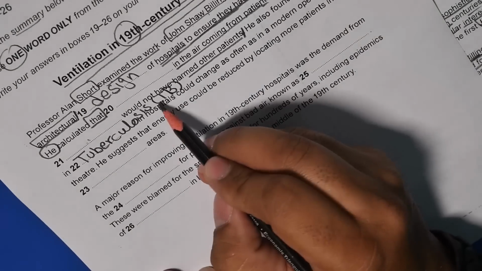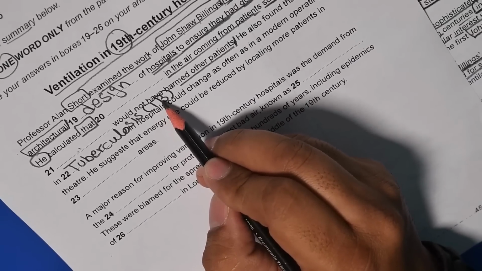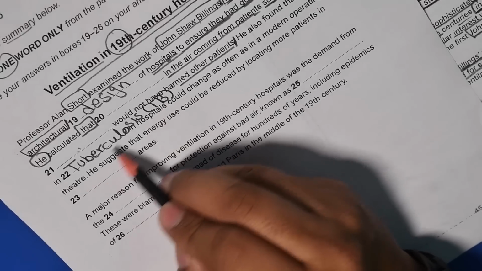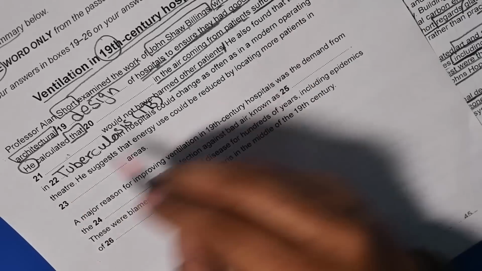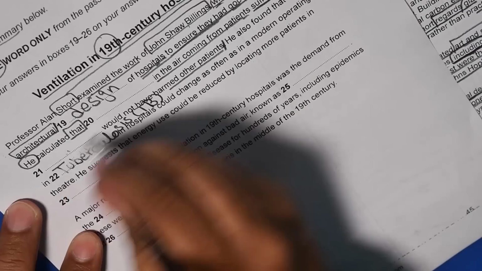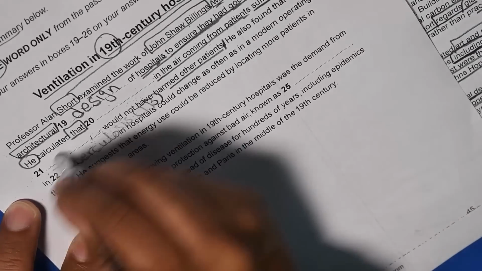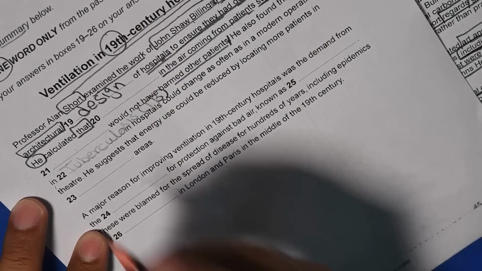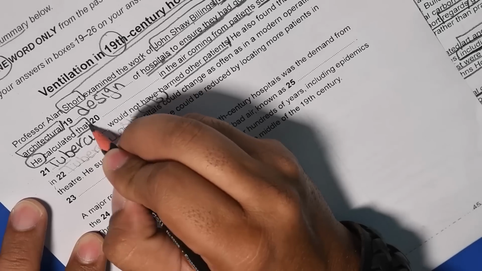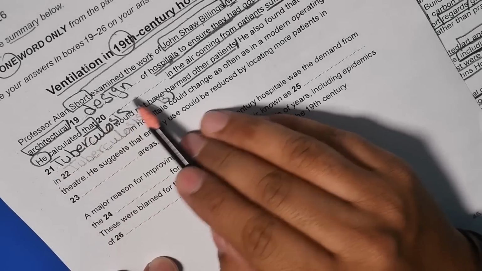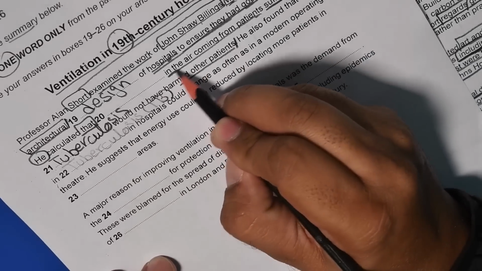So try to avoid TB because TB is abbreviation, it's not the word. It's better to write tuberculosis. Now let's see, sorry, I wrote it in the wrong place. Suffering from, that's bad. Okay, see, this happens in reading with you. Tuberculosis. So he calculated that dash in the air coming from patients suffering from.